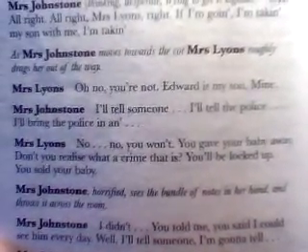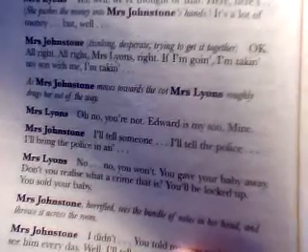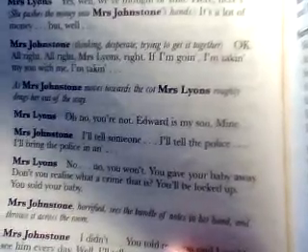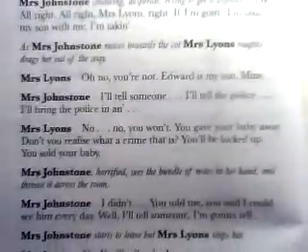Mrs. Johnstone says, I'll tell someone. I'll tell the police. I'll bring the police in. And see in the ellipses, the pauses in her speech, and you can see it in the previous line that she had before as well, we see some of the doubt and the hesitation that Mrs. Johnstone's disempowerment causes.